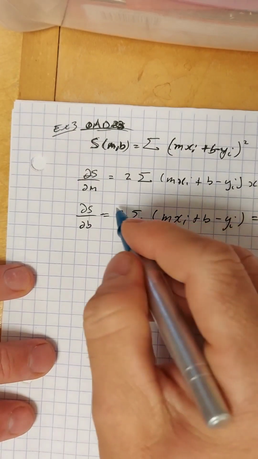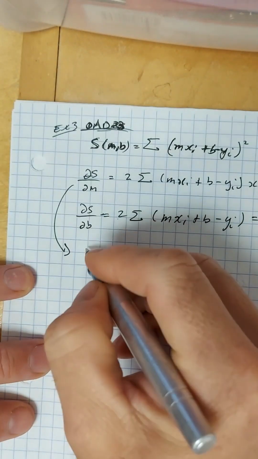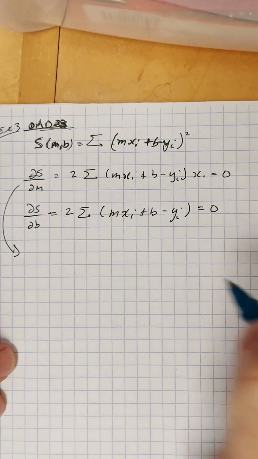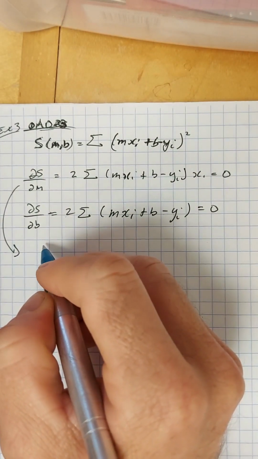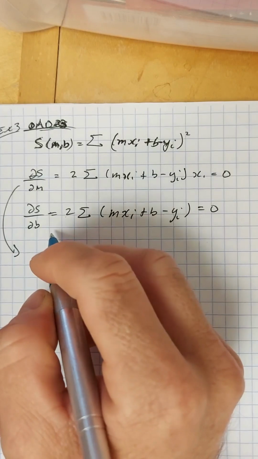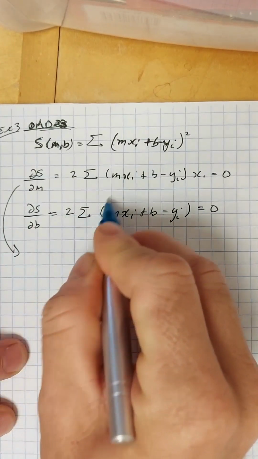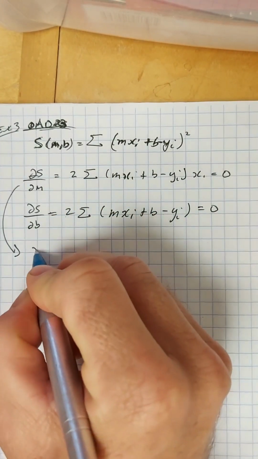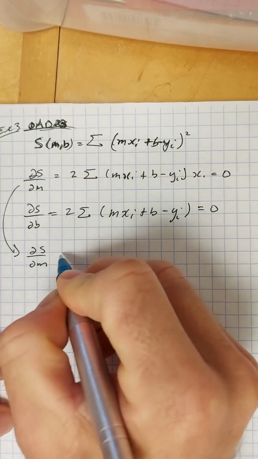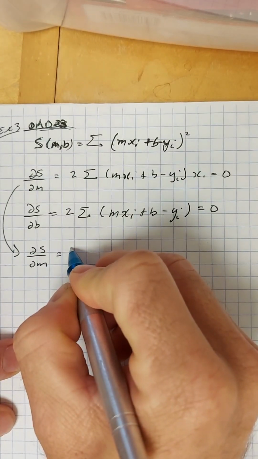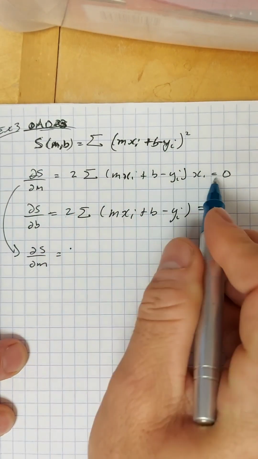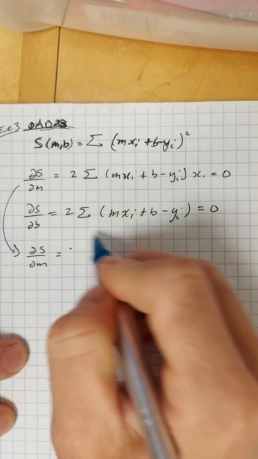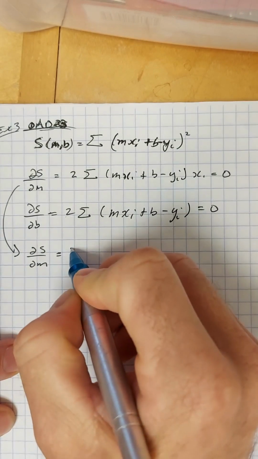Okay, so if I look at this one, using the linearity of the sum, dS/dm is equal to, since the 2 is multiplied by everything and this is equal to 0, I can actually divide by it, so you're not going to see that 2 affecting anything.